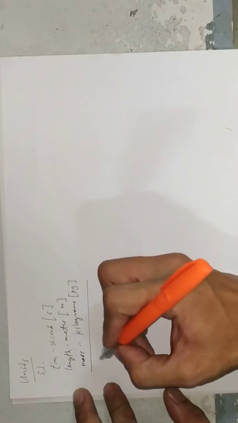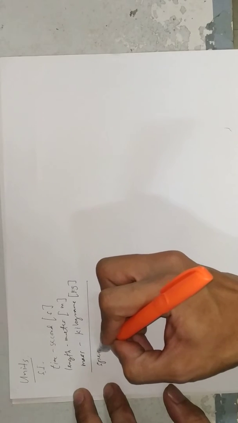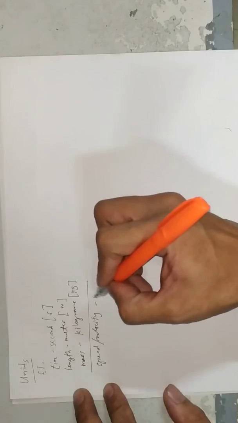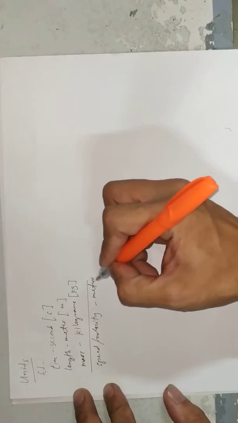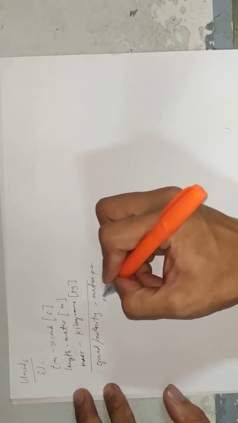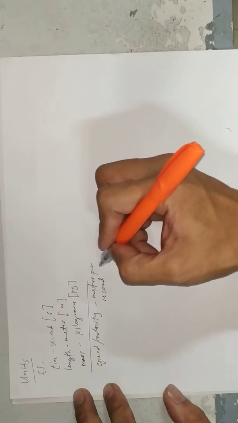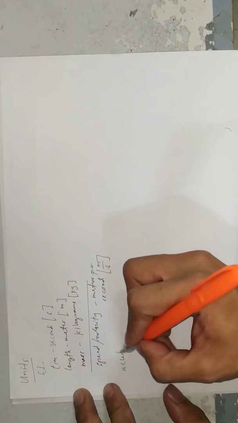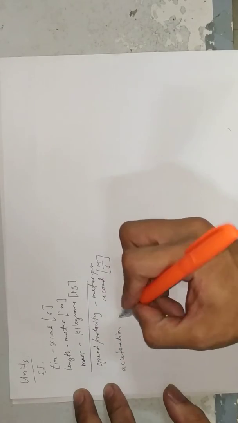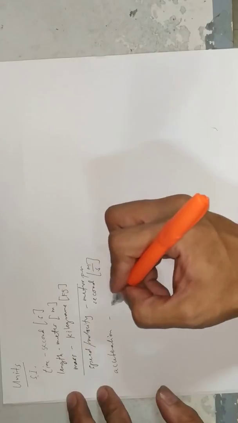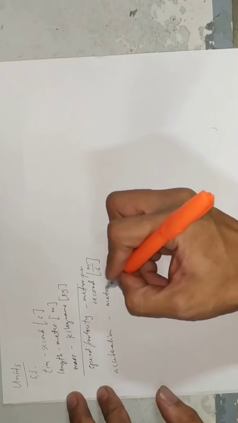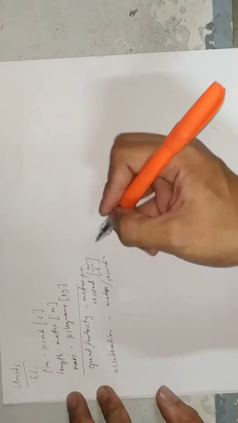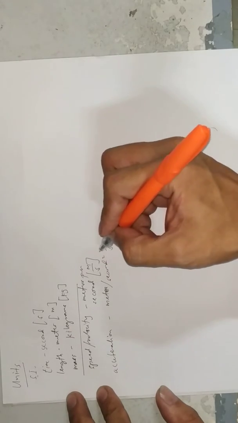Okay, we can also have some derived quantities. Suppose we have speed or velocity that we can express in meters per second, that would be m over s. We can have acceleration, that would be meters per second square, m over s square.